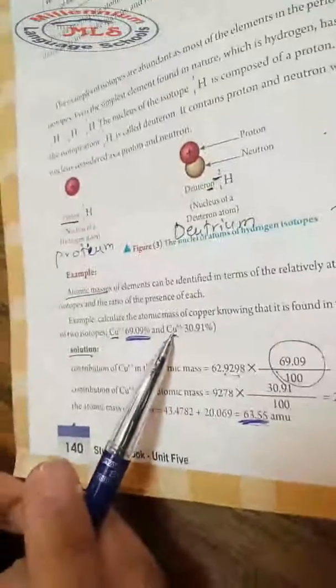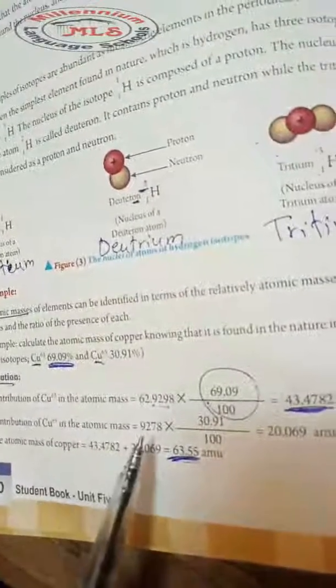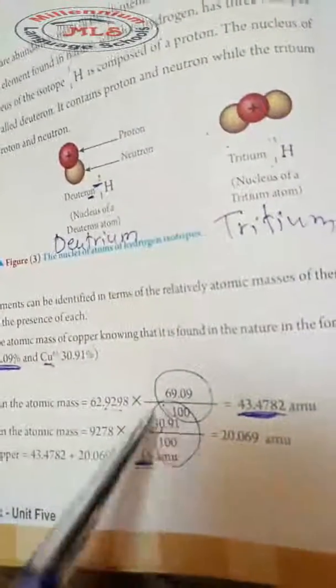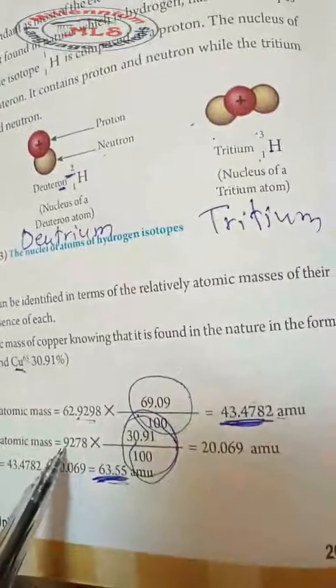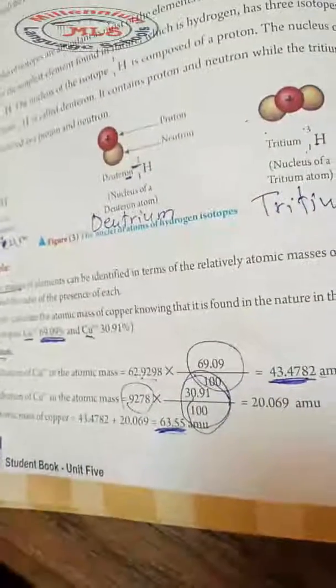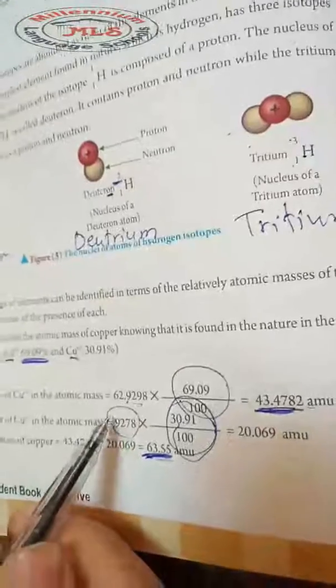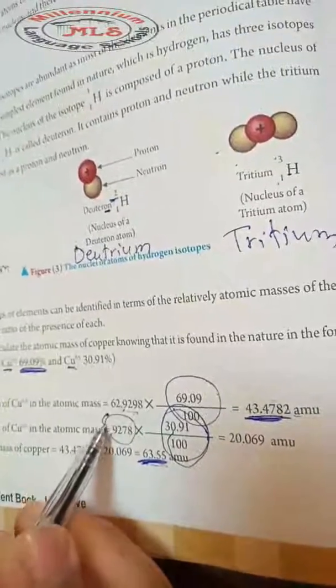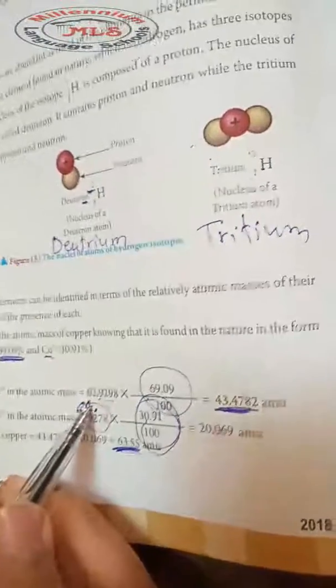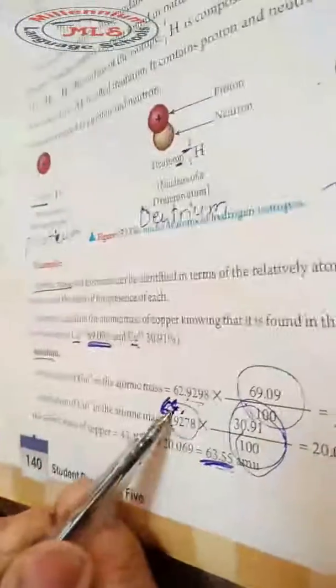Now, let's calculate the contribution of the other type of copper, which is copper 65. We will also multiply its percentage times its atomic mass. Its atomic mass is 64.9. So write it in your book, 64.9.